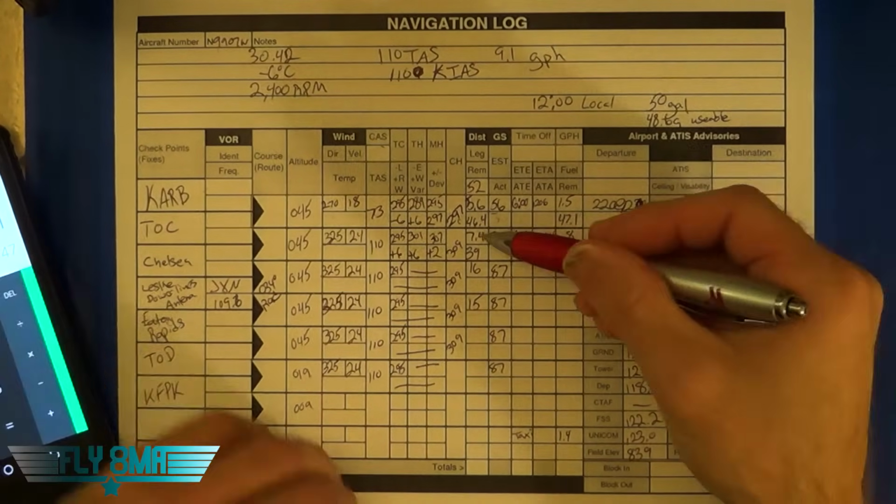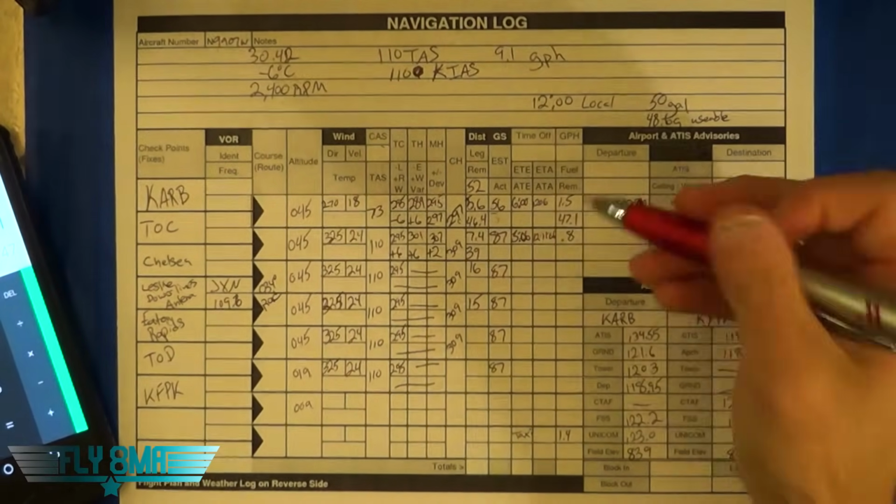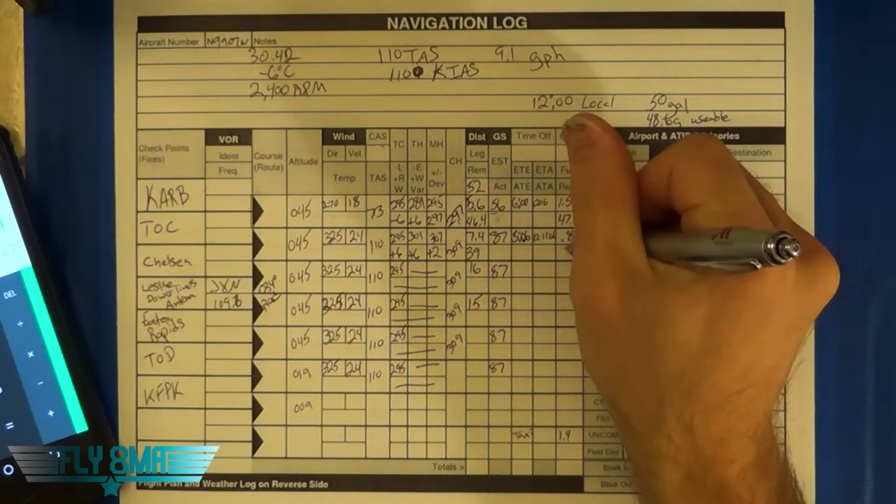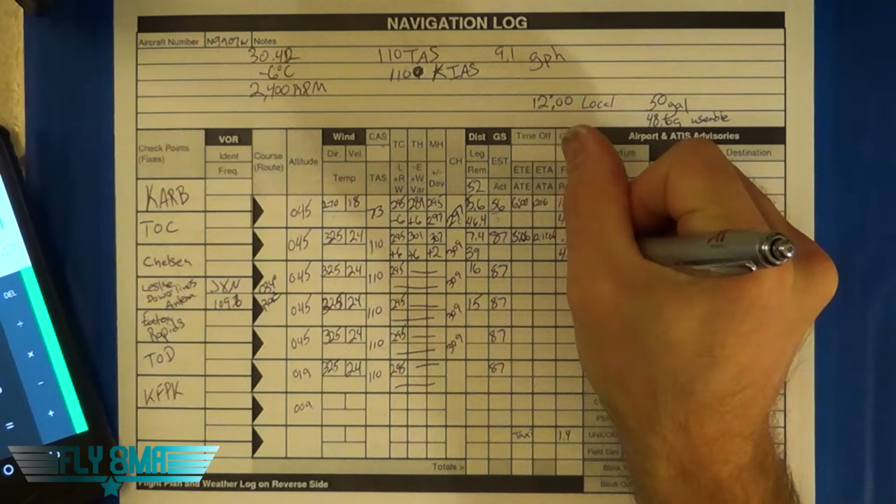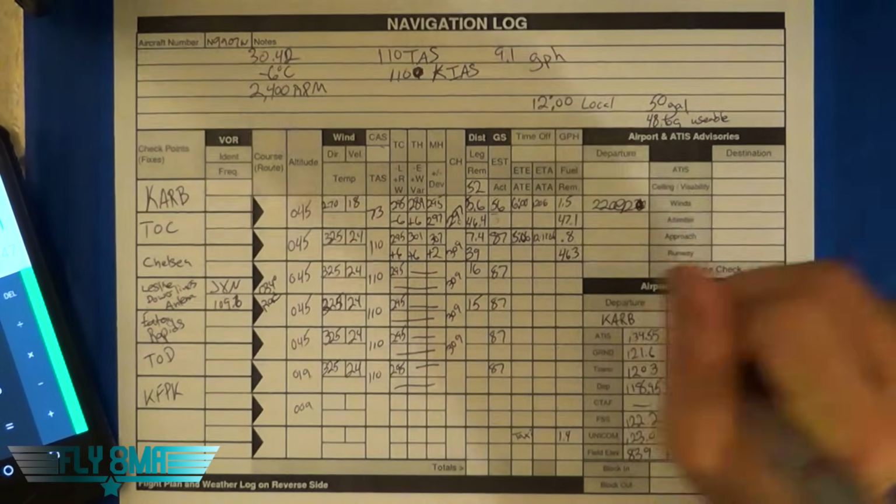After going from our top of climb, the next 7 miles over to Chelsea, we're gonna burn 0.8. So we'll take another 0.8 off there. We're gonna get 46.3 remaining.